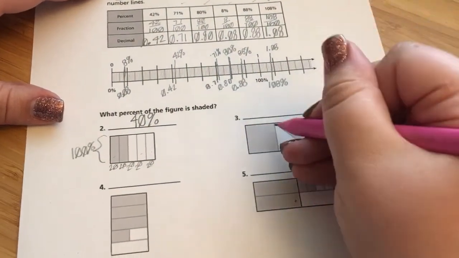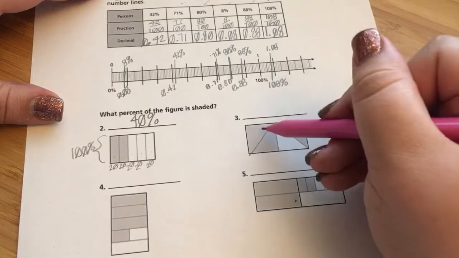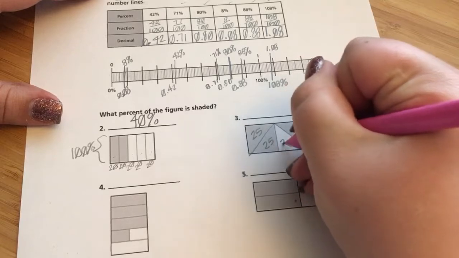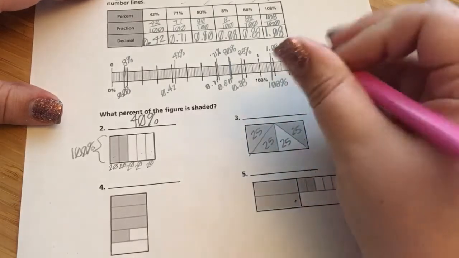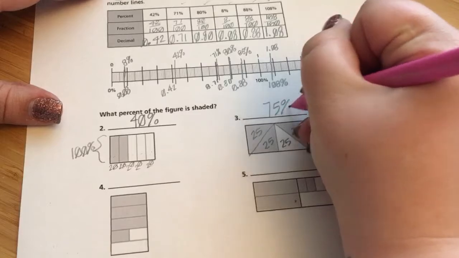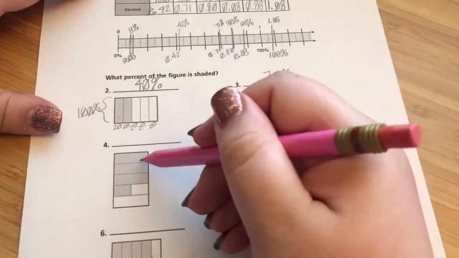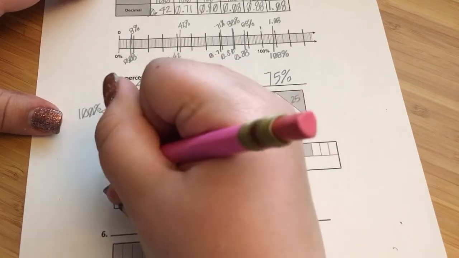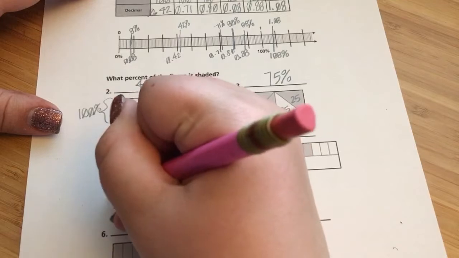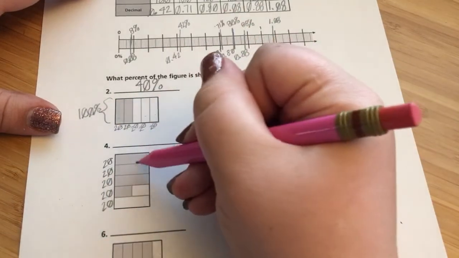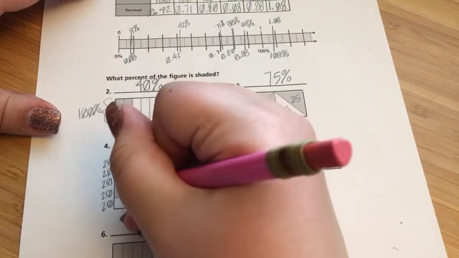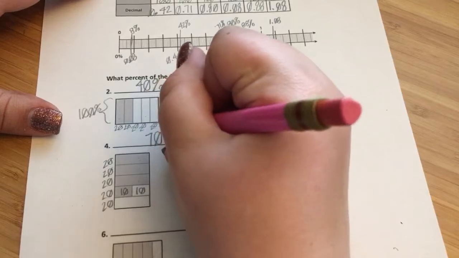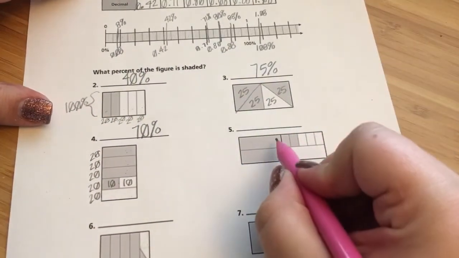Number 3. I'm going to make these even, so they have 4 triangles. Now, out of the 4, 3 of them are shaded. So each one is worth 25 because there's 4. So 75% of this is shaded. I'm going to count how many rows there are. So each row is worth 20%. That 4th row, I have half of it filled in, so it's worth 10. So I have 20, 40, 60, plus 10 is 70.